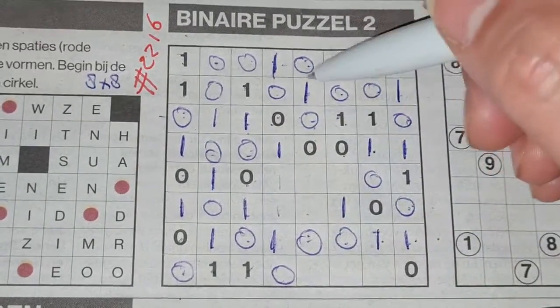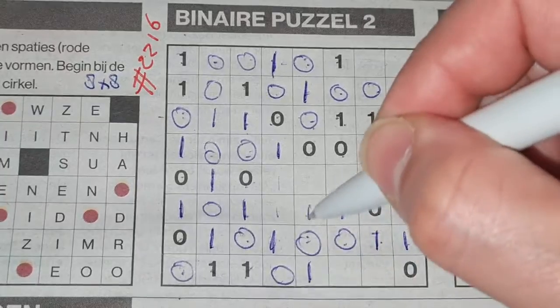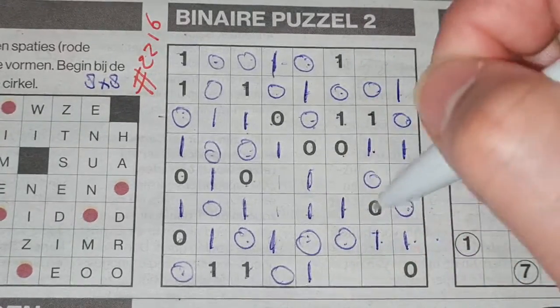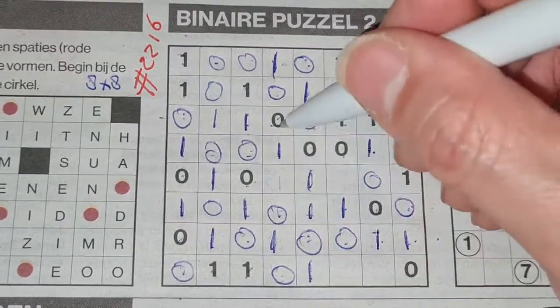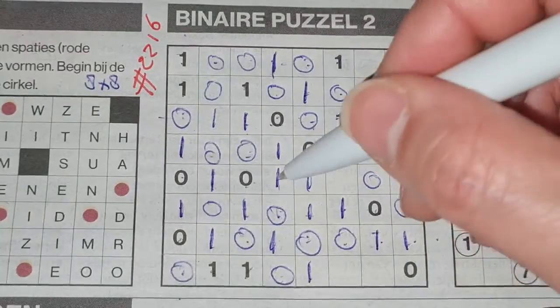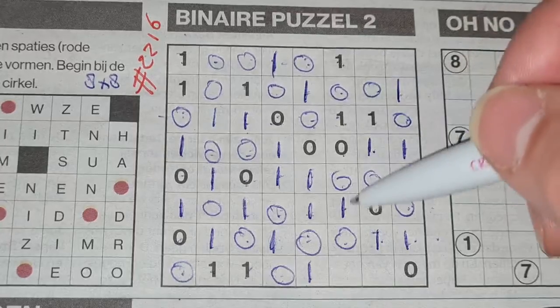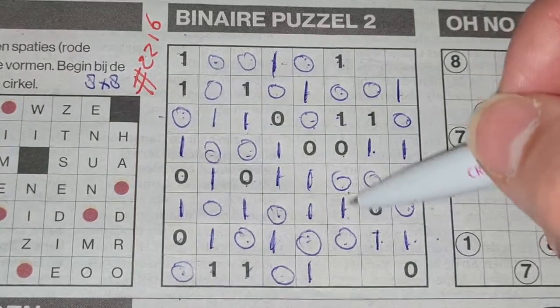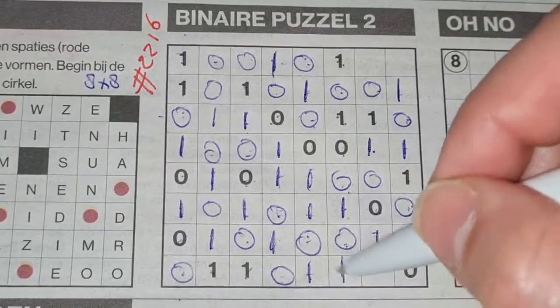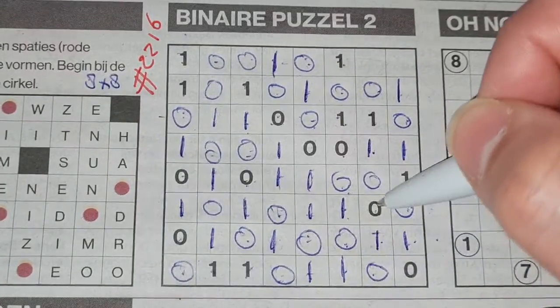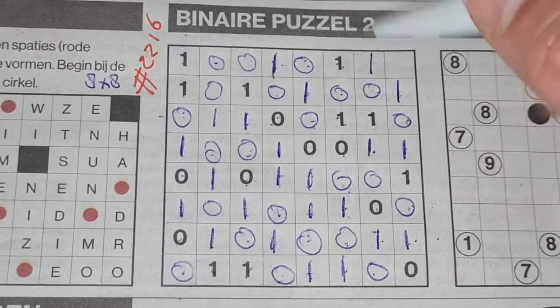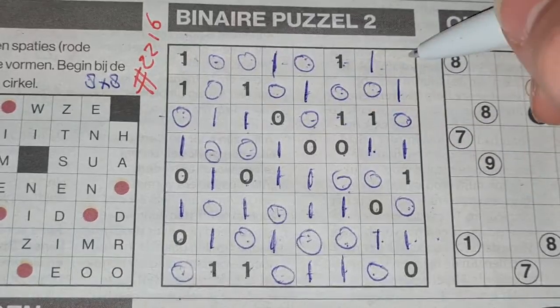We have here 4 O's, so the rest are ones. Double one, here no, there no. 4 O's, so the rest are ones. Double one, here no, there no. 4 O's, so the rest are ones. Double one, here no, there no. 4 O's, so the rest are ones. 4 ones, so the rest are O's.